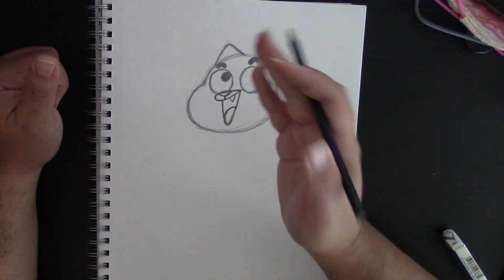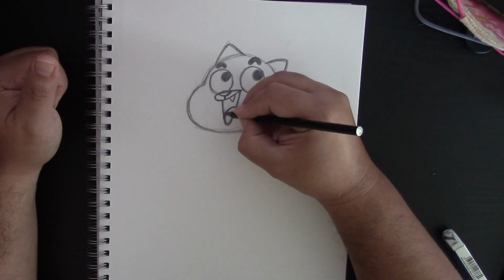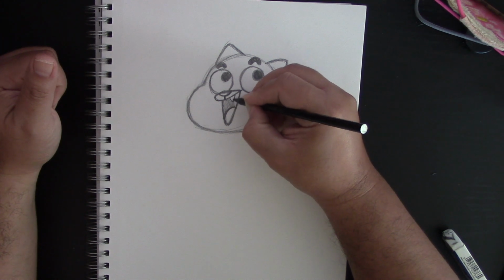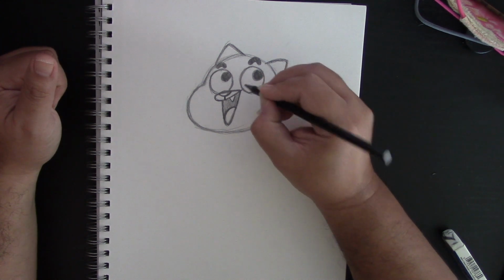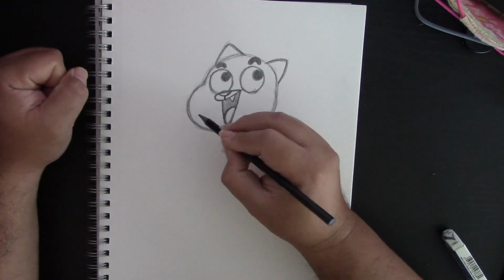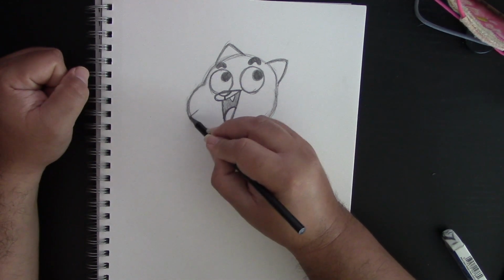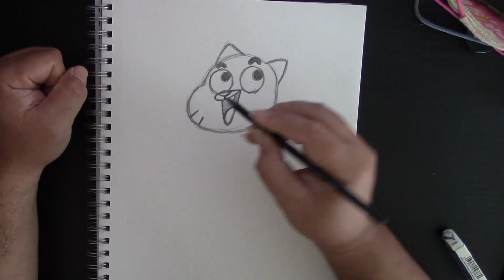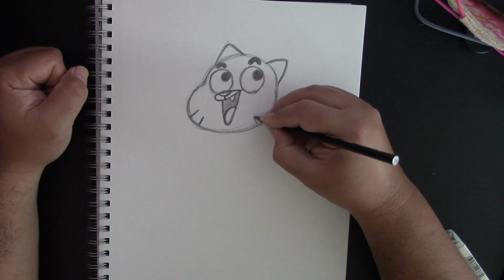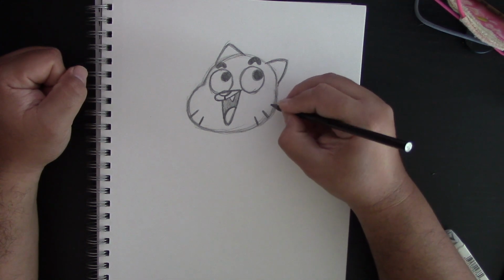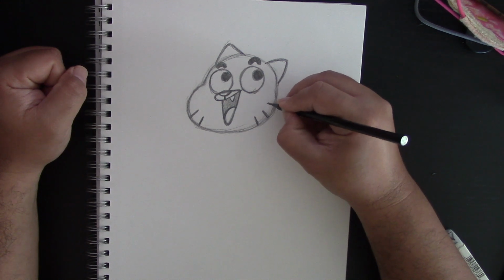Alright, so that's basically the head of our character. I'm just going to shade in the mouth lightly, just to give it some texture, to make it look interesting. Alright, and on the bottom of the cheeks we're going to have whiskers. We're going to put 2 whiskers on the side of cheeks. So we're just going to put a couple of dark lines. On the other side we're going to put 3 dark lines. 1, 2, and 3.